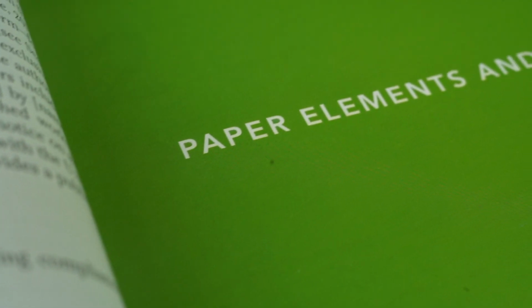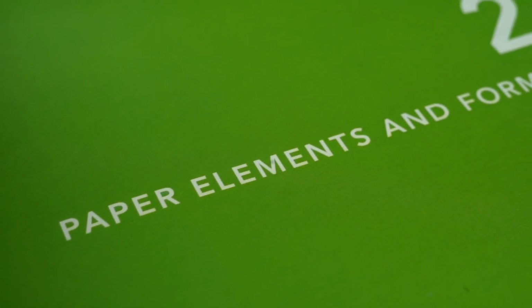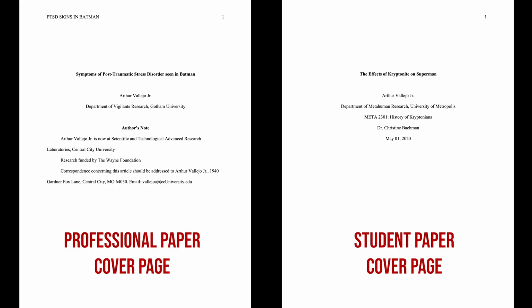Chapter 2 provides information on formatting and organizing the paper. There are now 2 types of title pages, one for professionals and one for students. The running head no longer requires a text running head for professional papers, and a running head is no longer required at all for student papers. It also clarifies which fonts may be used to allow for accessibility for all users.